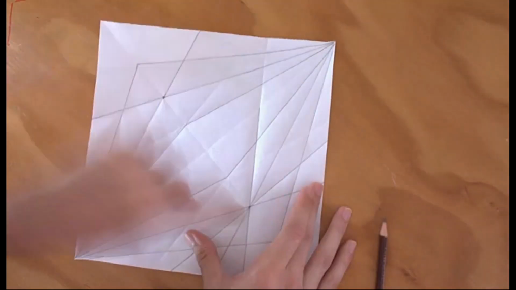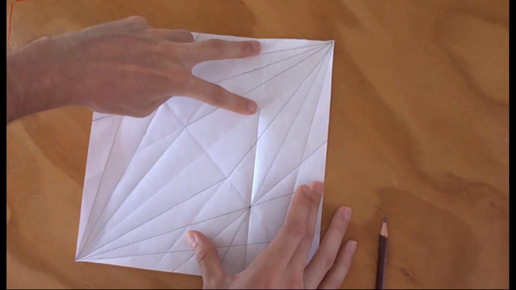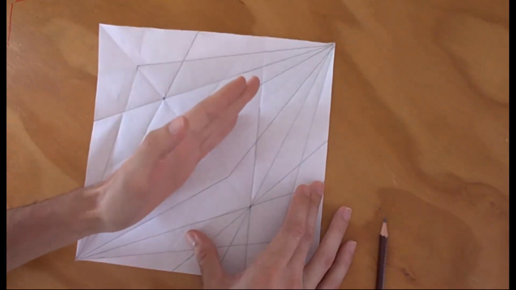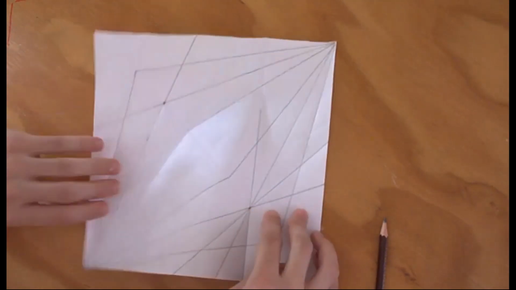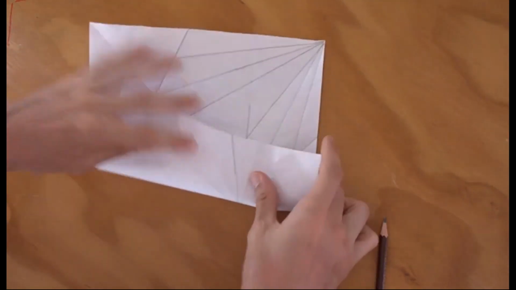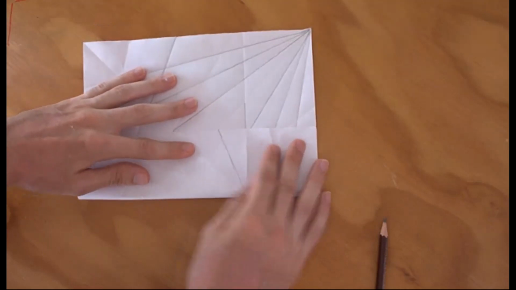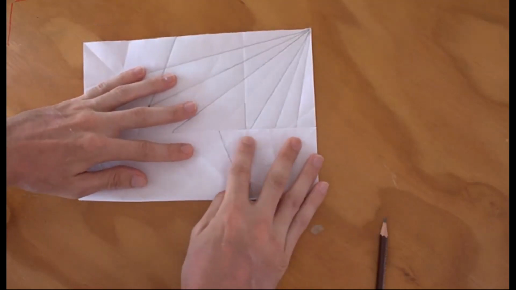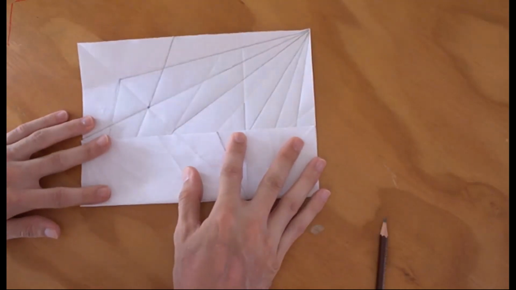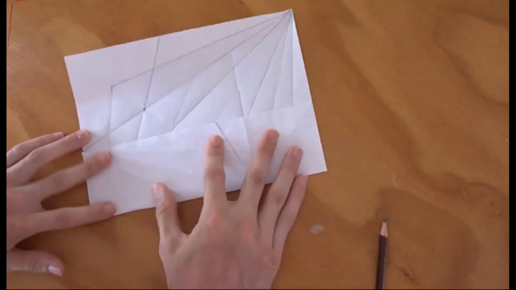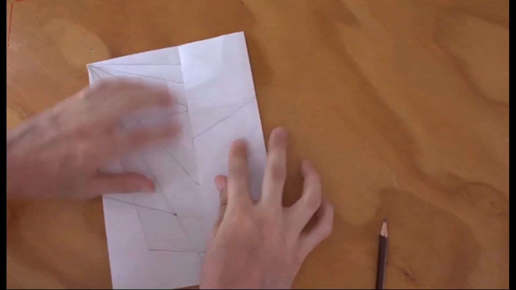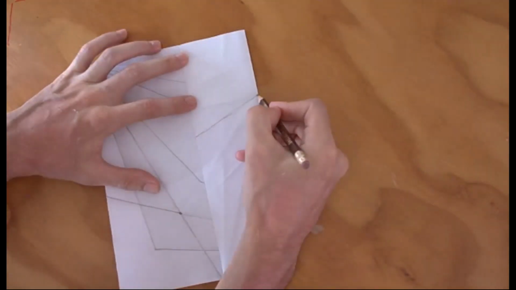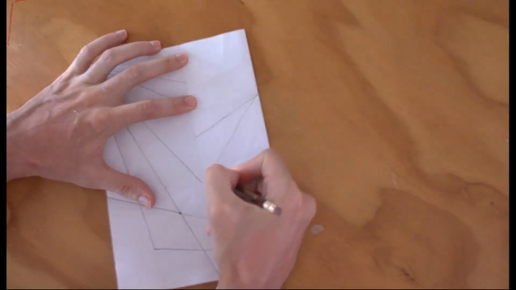Now again, I'm not drawing in the whole line. I'm just drawing to the radial, the center diagonal. So that's one of them. Now the other one. Because of the same idea, notice here, this line is also falling on itself.